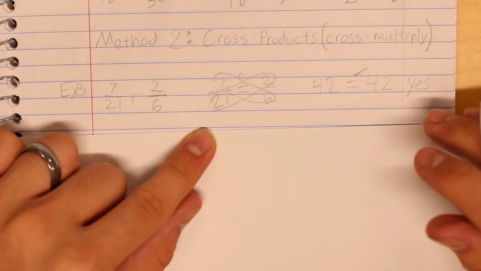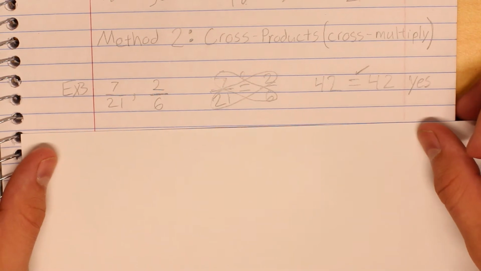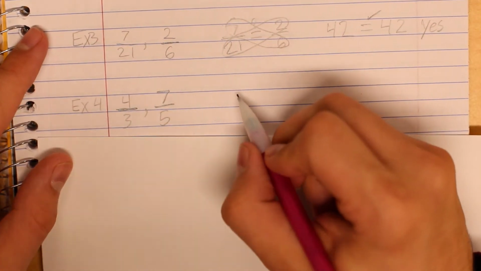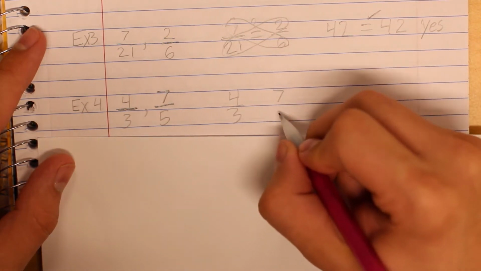Remember, we're answering that first question up there. Are these ratios proportional to each other, okay? That's the question we're answering yes and no to. Next, we have these ones. Same thing, just write them down. Okay, should not take you very long to write them down.